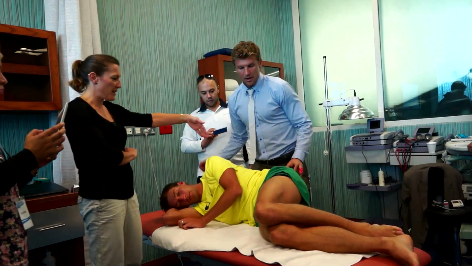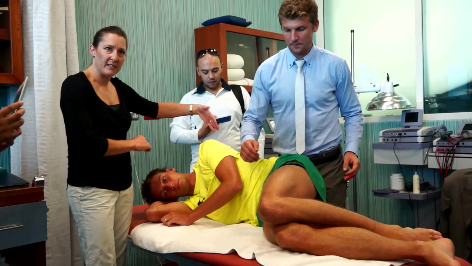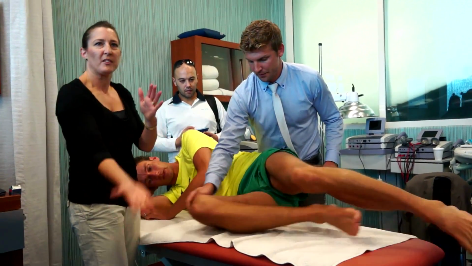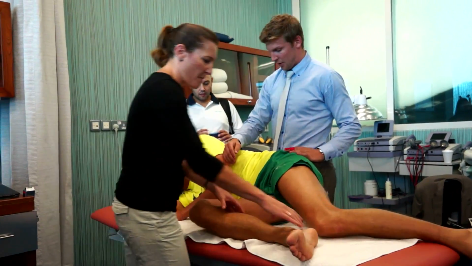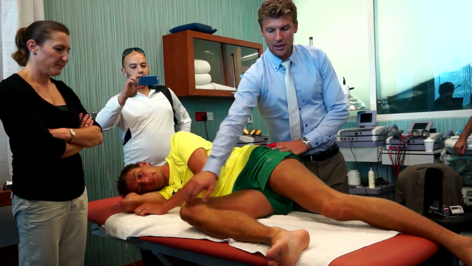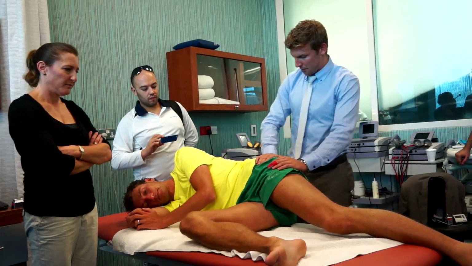It's very important to have the athlete in a straight line level with the bed, so that you can be confident that your movement is in that plane of motion. So we get the lower leg up in 90 degrees hip flexion and 90 degrees knee flexion as well, and that will stabilize the pelvis.